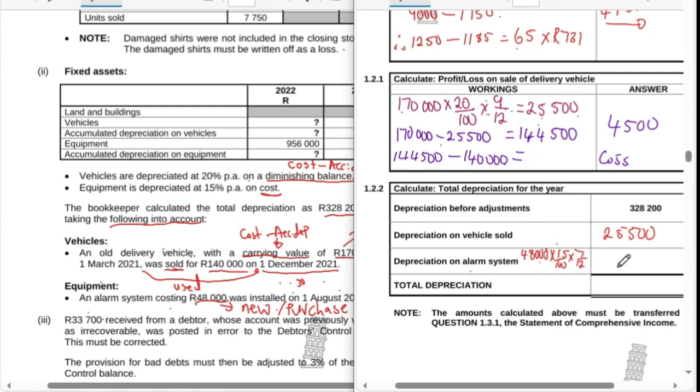And then how much will it depreciate with? We say 48,000 multiplied by 15 divided by 100 multiplied by 7 divided by 12, and it depreciates with 4,200.